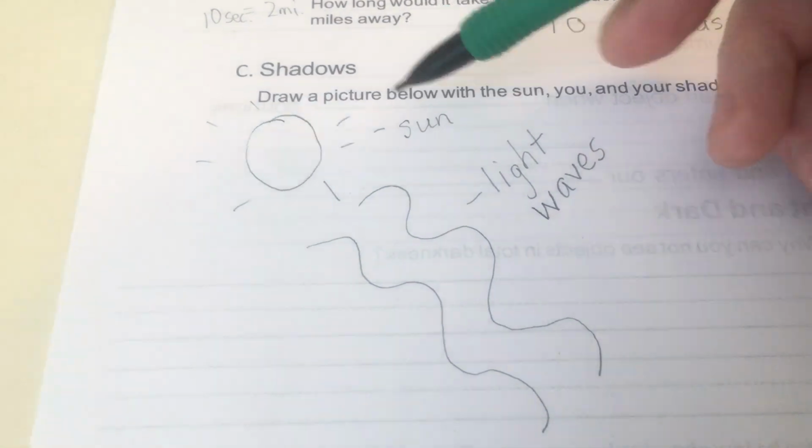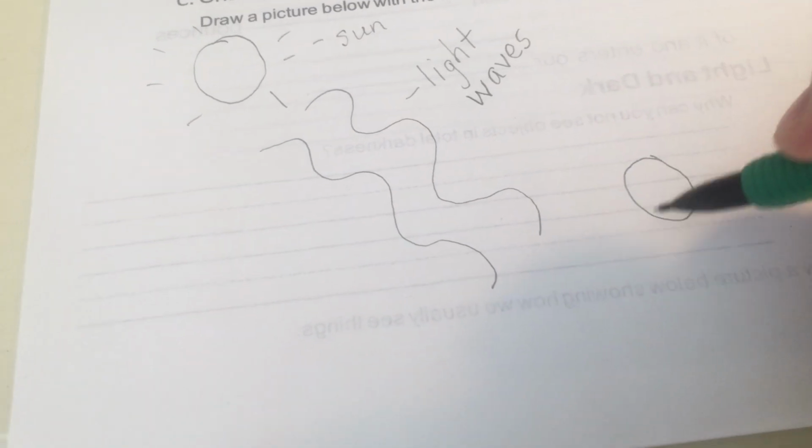So the sun produces light waves, and the light waves bounce off of you. Okay, so this is science. It's not art class. It's okay to draw a stick figure if you want. Okay, so the light waves come and they bounce off of you.